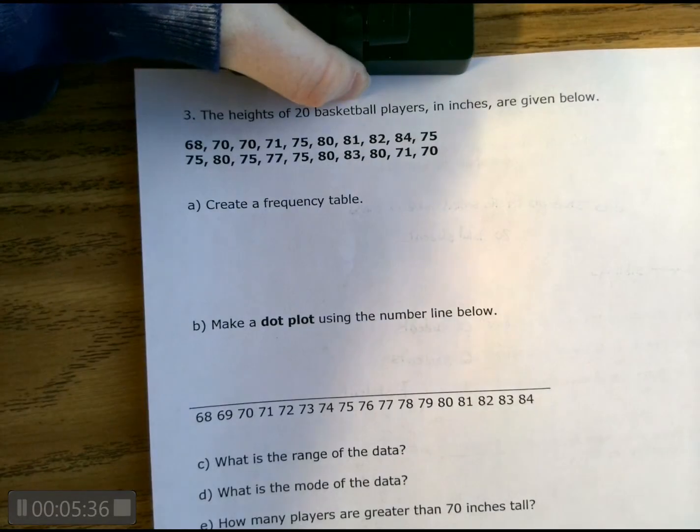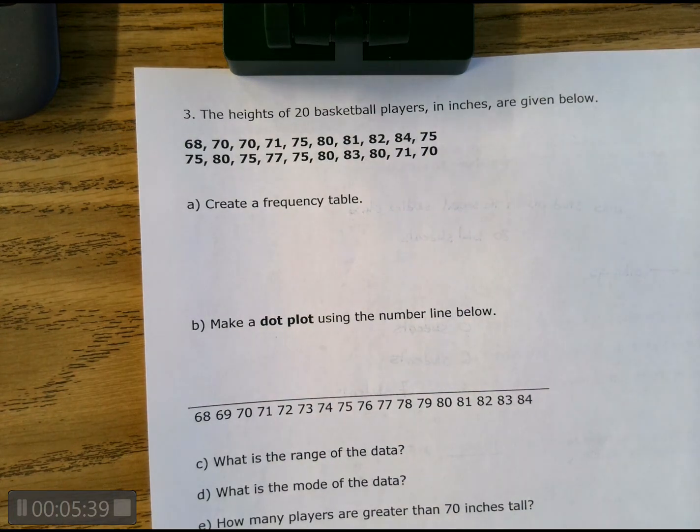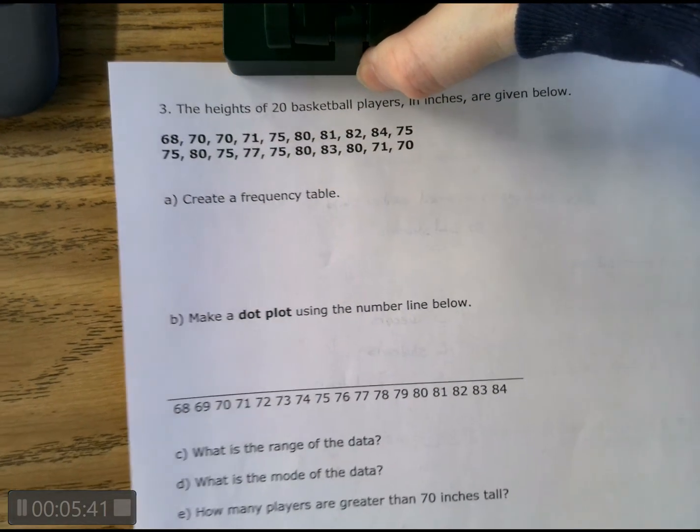Alright, now if we go to the back, it says to create a frequency table, but we're not going to do that because we don't need to.